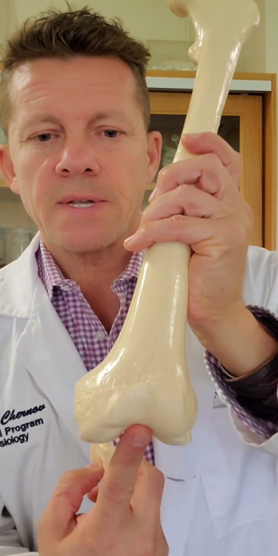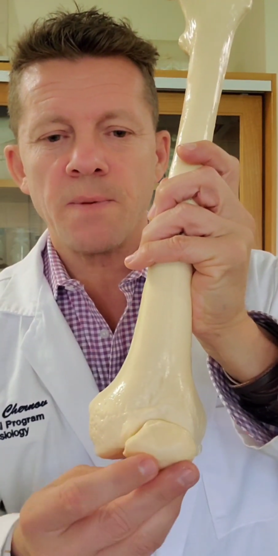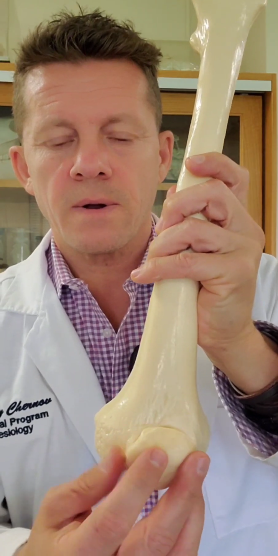Apex is usually on the top, but in this case, the more distal part of the patella is the apex, and the proximal part of the patella is the base. This is called the patellar surface, and the patella sits right here.